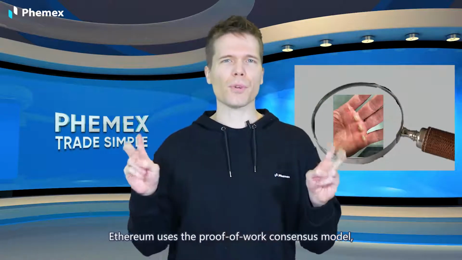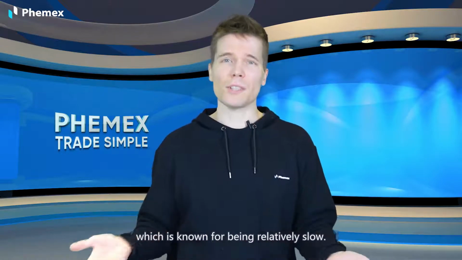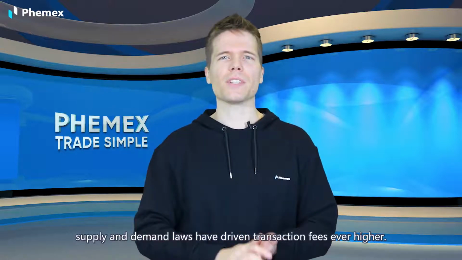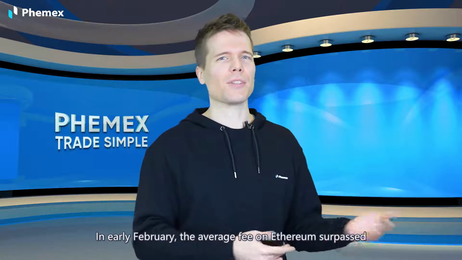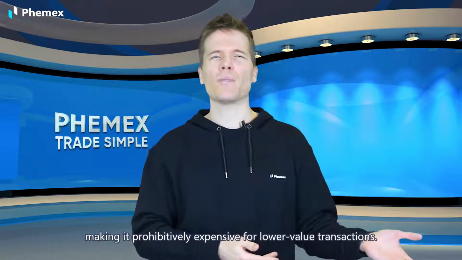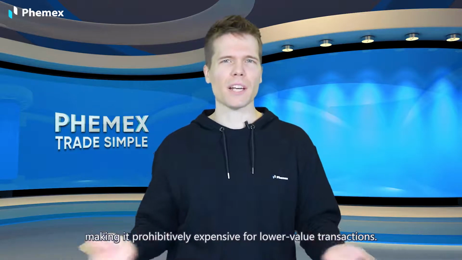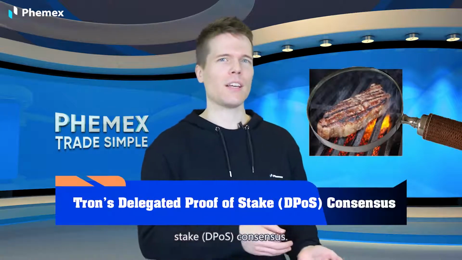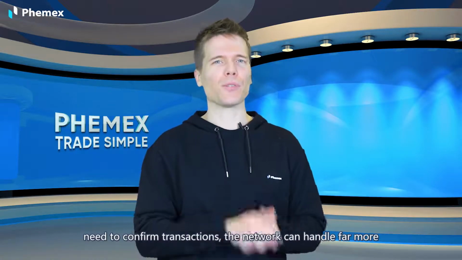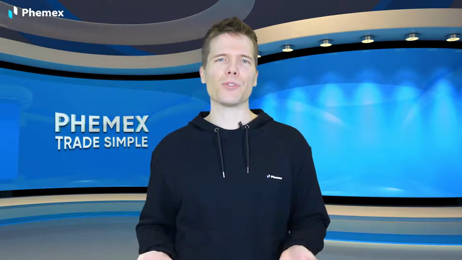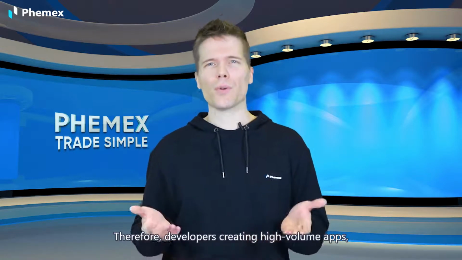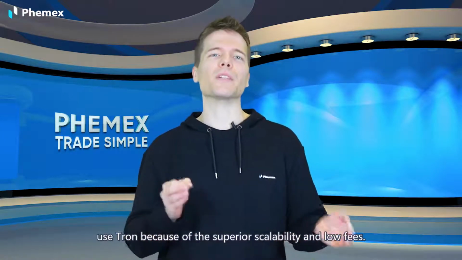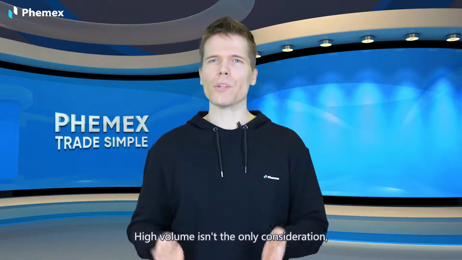Ethereum uses the proof of work consensus model, which is known for being relatively slow. As traffic has increased on Ethereum, supply and demand laws have driven transaction fees higher. In early February, the average fee on Ethereum surpassed $20 for the first time, making it prohibitively expensive for lower value transactions. In contrast, Tron uses the Delegated Proof of Stake, DPoS, consensus. Because there are only 27 validators who need to confirm transactions, the network can handle far more traffic with significantly lower fees. Therefore, developers creating high volume apps, such as gaming, use Tron because of the superior scalability and lower fees.